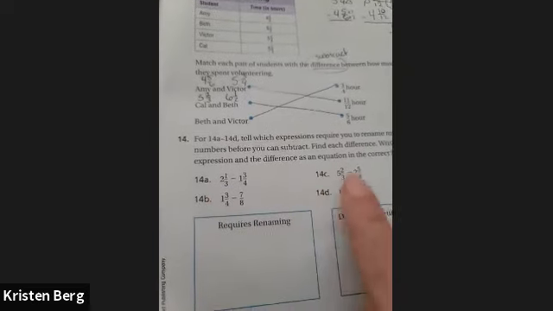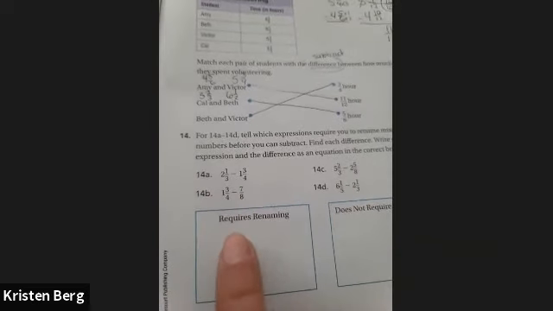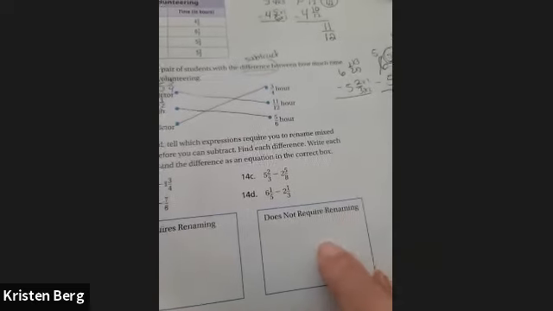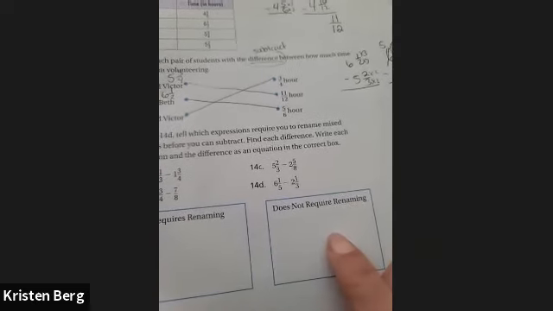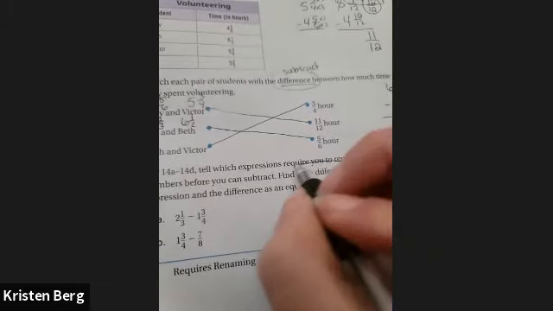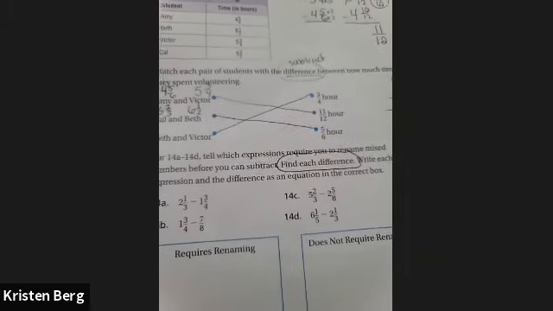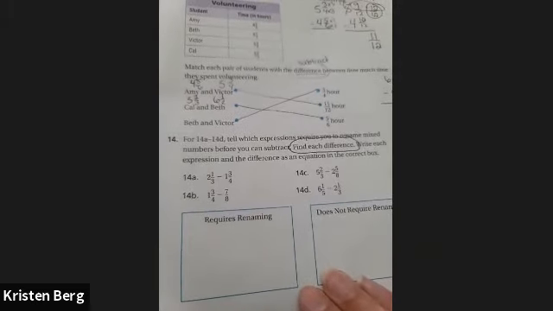So they want to know whether these subtraction problems will need renaming or not. If it does need renaming, put it in here. If it does not, you can put it over here. And then it says that they want you to find the difference too, which is finding the answer to the subtraction problem as well. So please put this on pause and try this one on your own.